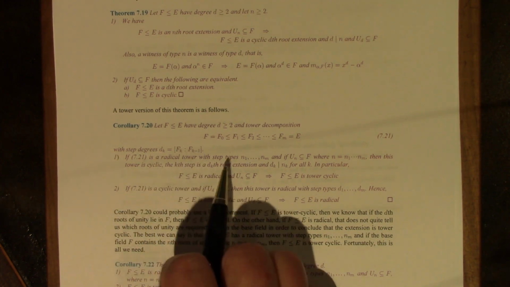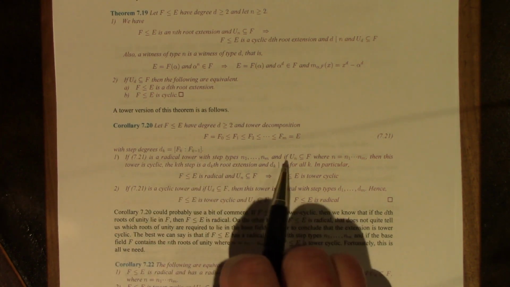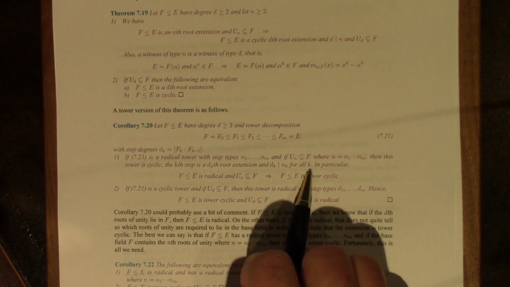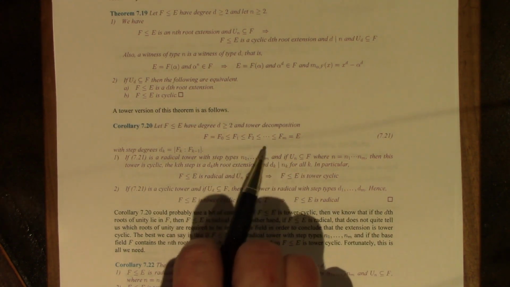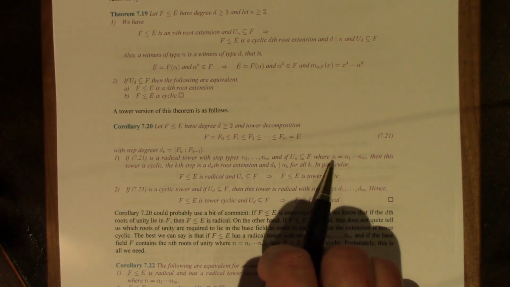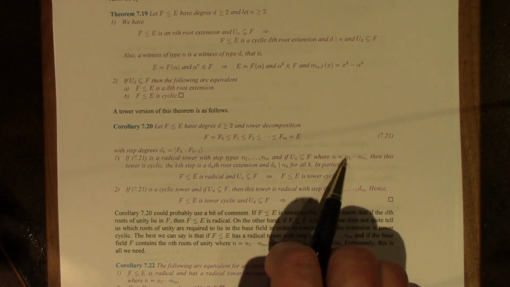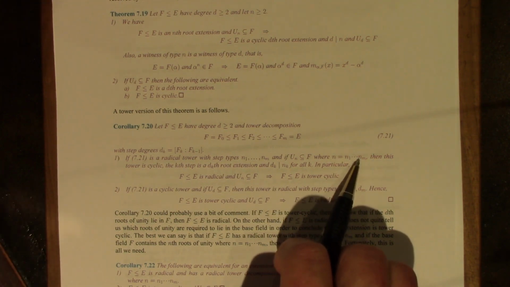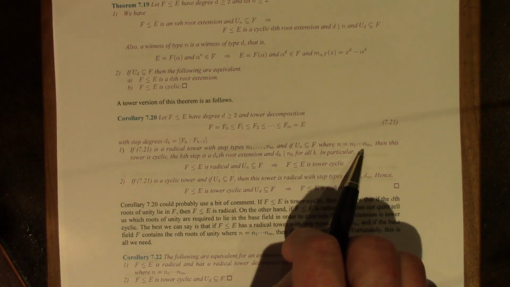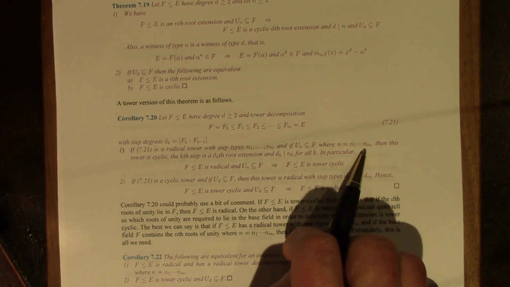And the kth step is actually a d_k-th root extension, that's the degree of the step. d_k will divide n_k for all k. This is just multitasking from the previous theorem. We're just applying it for each step. And I have this product here which tells me that if the nth roots of unity lie in the base field, then the n_kth roots of unity will also lie in the base field for all k. That's why I need this product. Okay. I could get away with, at least for this theorem, the least common multiple, but later on I will want the product.